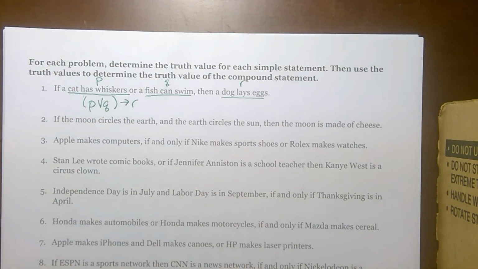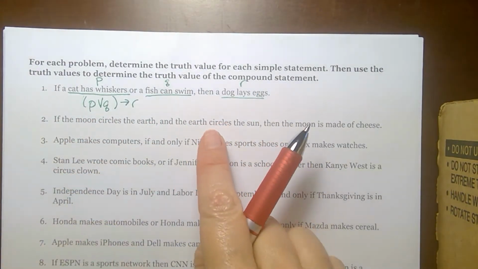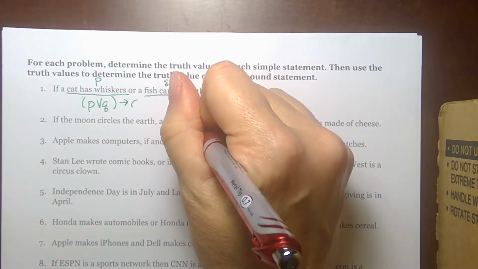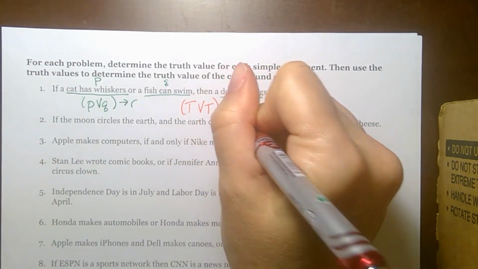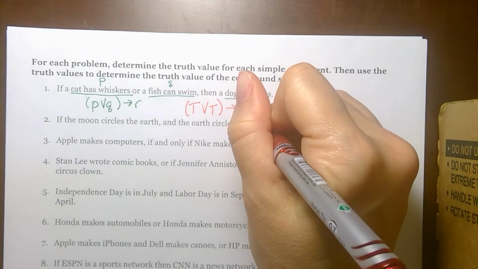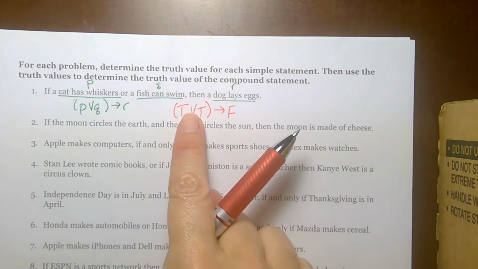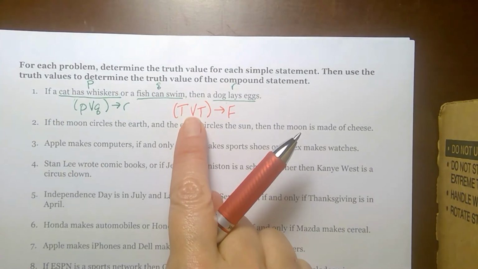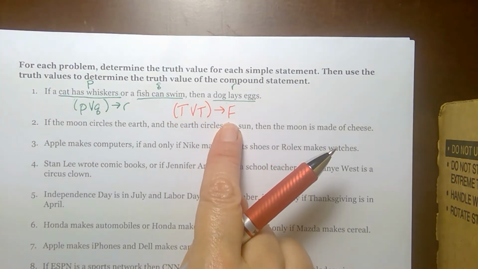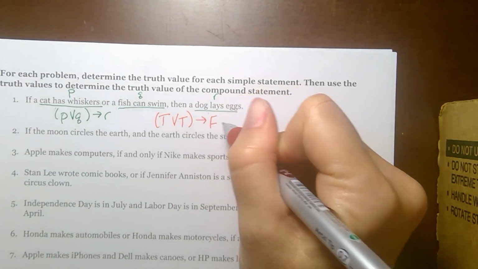So let's evaluate the truth values for each part of that conditional statement. I don't have room to go down, so I'm just going to go over. Well, P, a cat has whiskers. That's true. Or Q, a fish can swim. That's true. Then a dog lays eggs. Well, a dog lays eggs is false. So what I have here is a conditional statement where P or Q is true or true, so that disjunction is true. I'm going from if true, then false, which is the case for a conditional where it is false.